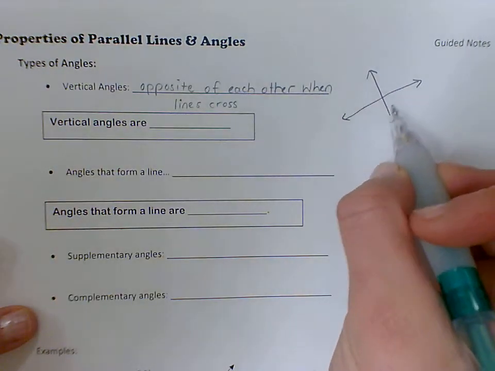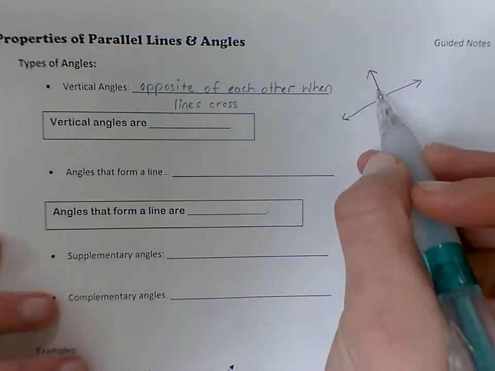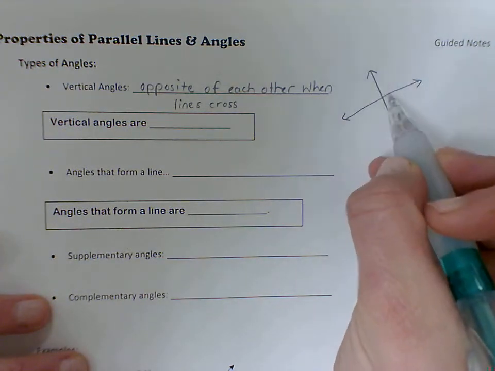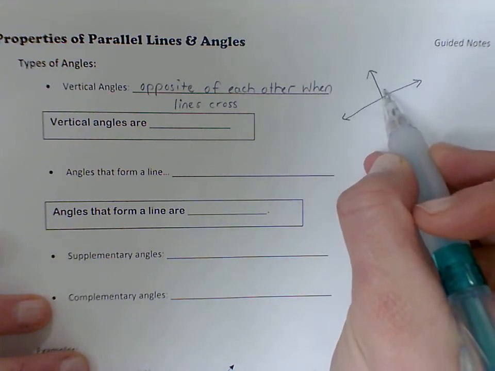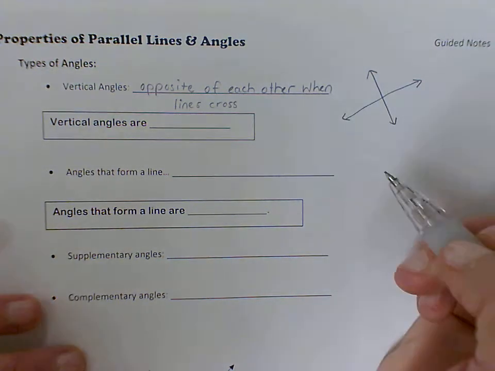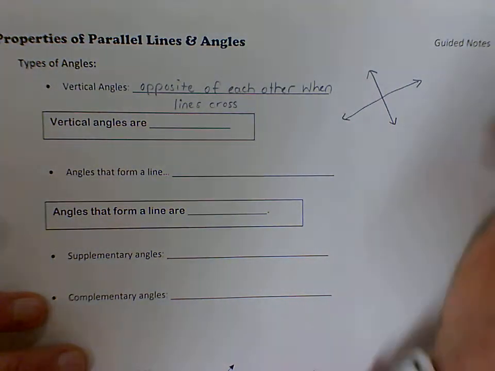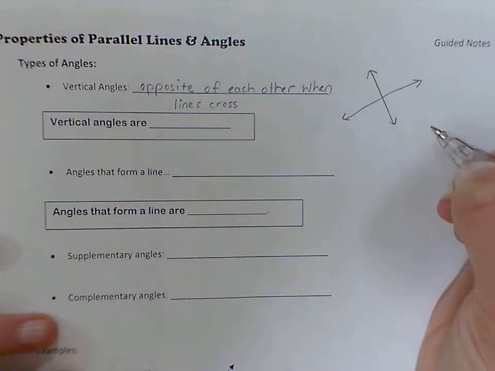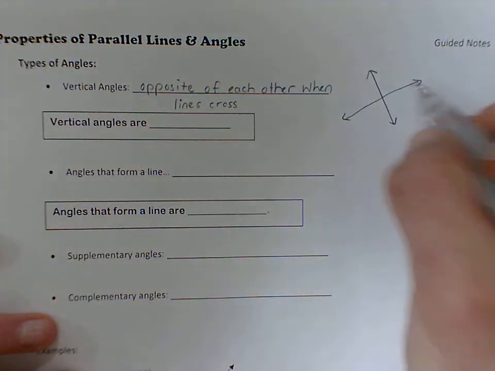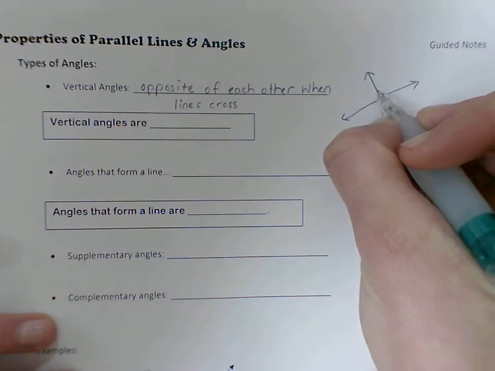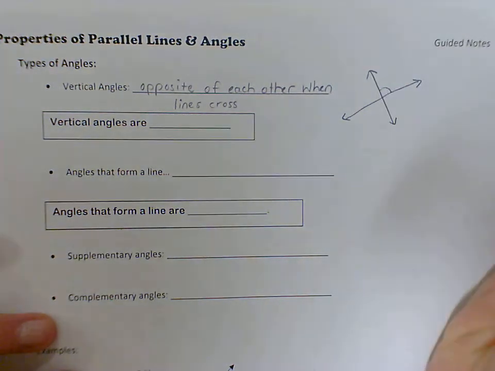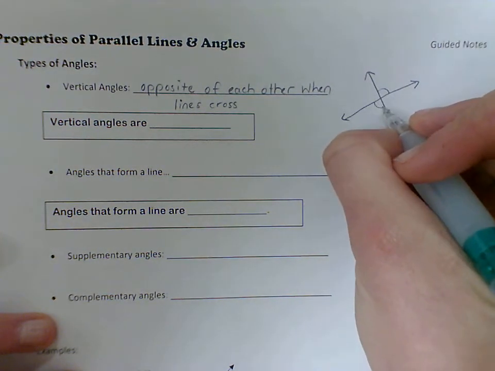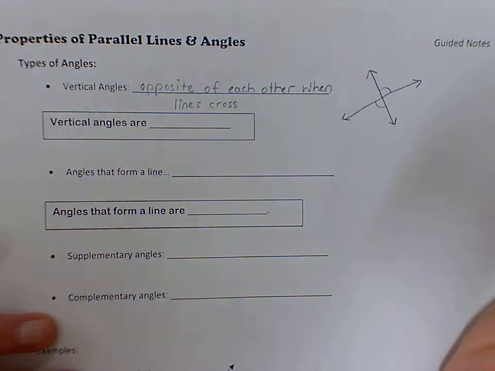So if I look at my two lines, you'll see that there's some angles that are formed. The angles are formed by the two lines coming together. It's that little part that's between them. That is an angle, okay? So I'm actually going to number my angles here. Actually, before I do that, let me show you just the basics of vertical angles. If you look at this angle right here, a way to mark an angle is with a little arch. That angle is opposite of this angle down here. So those would be what's called vertical angles.